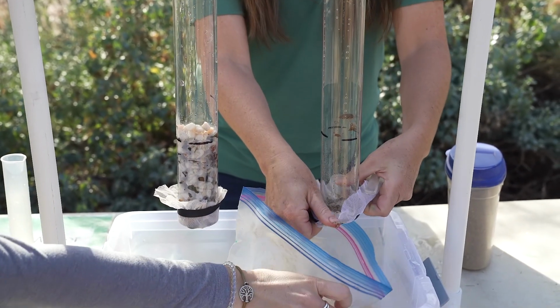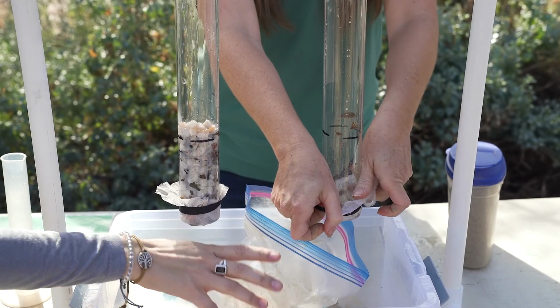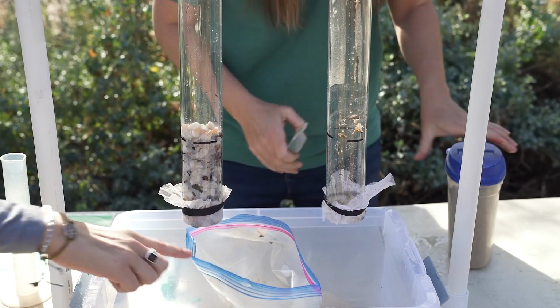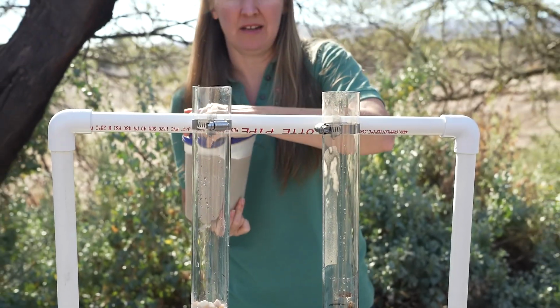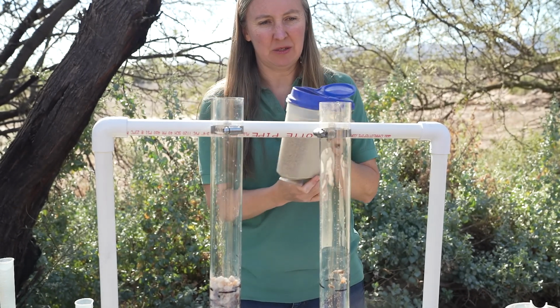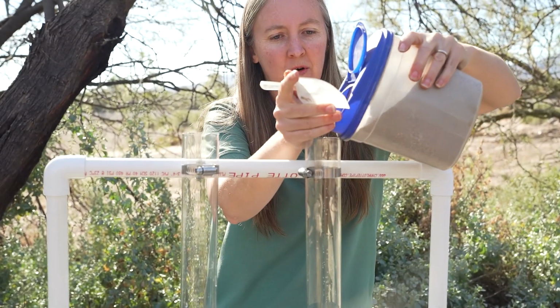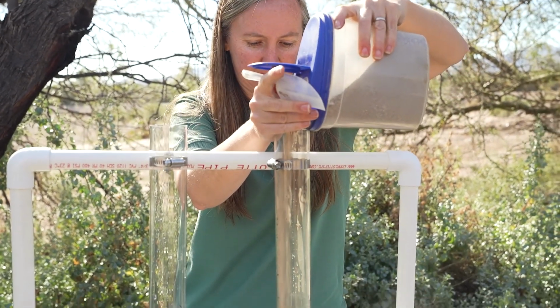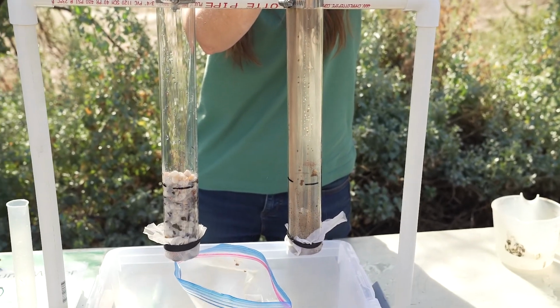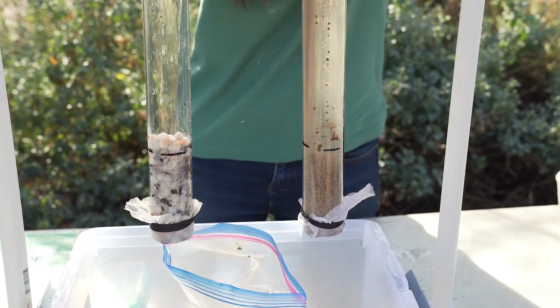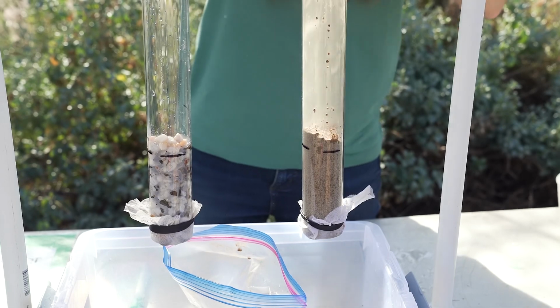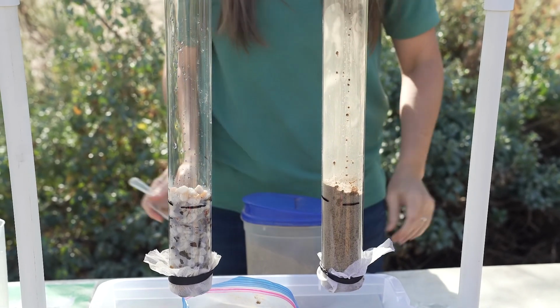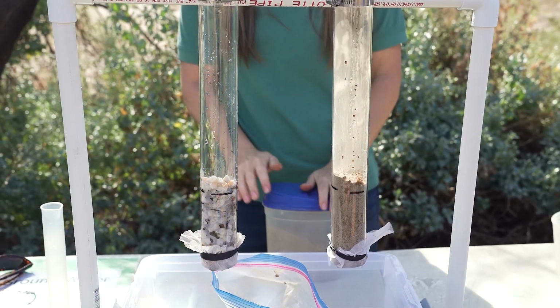So I just do it like that. And then you'll have a little container of sand, and you just pour it back in, more or less up to the line. That's all we need for that.